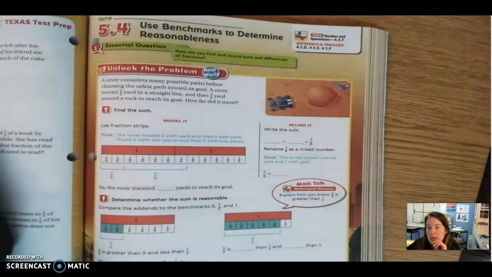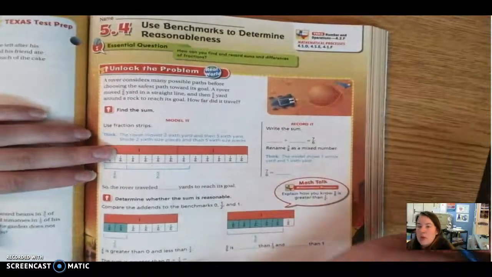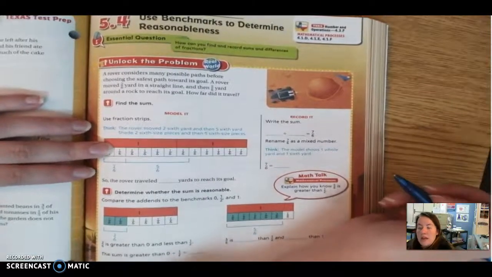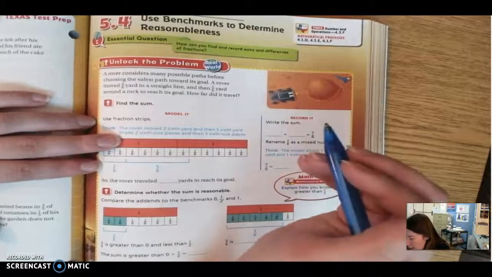So what we're going to be looking at today is using kind of benchmark fractions to help us determine if an answer is reasonable or not. So let's take a look at some of these together before you work on them by yourself, and I'll show you kind of what I mean. So here's a story problem for us.